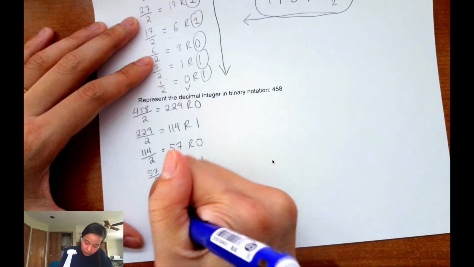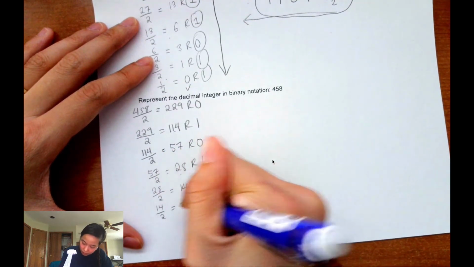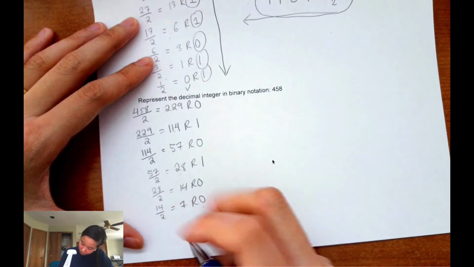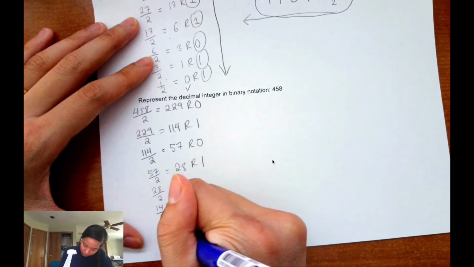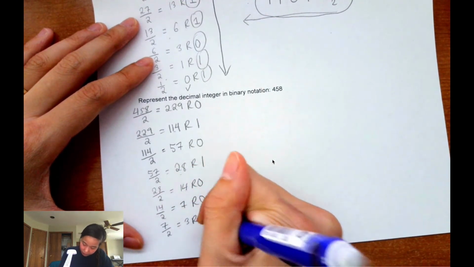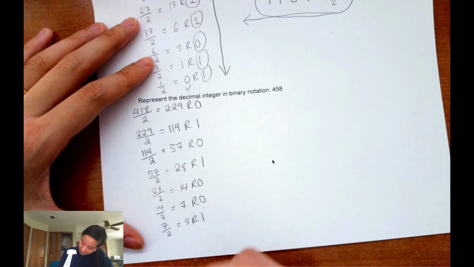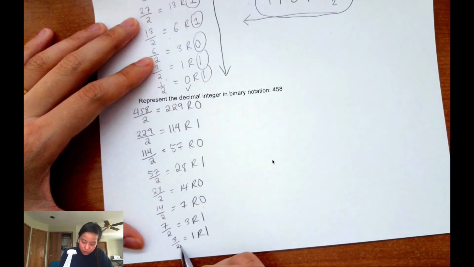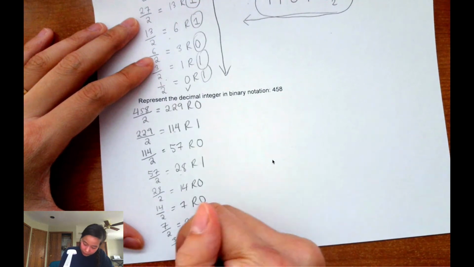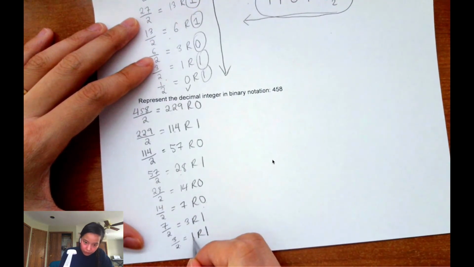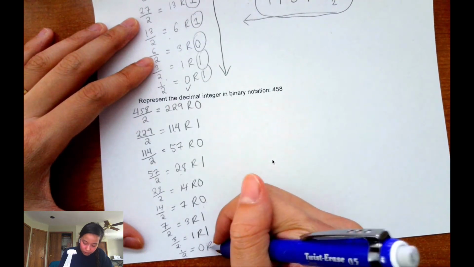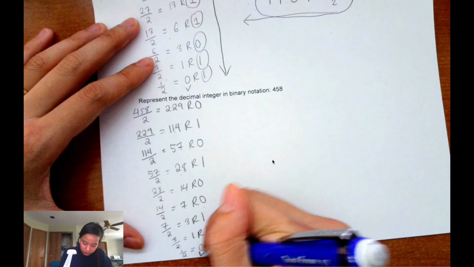And then 14 divided by 2 is equal to 7, remainder 0. There's no remainder because 7 times 2 plus 0 is equal to 14. And then you take 7, divide that by 2, you get 3, remainder 1. I know this because 3 times 2 is 6, 6 plus 1 is 7. And then you take 3 divided by 2, and you get 1, remainder 1. I know this because 1 times 2 is 2, 2 plus 1 is 3, so that's correct. And then you take 1 and divide that by 2, and you get 0, remainder 1. And you stop here because the number before the R is 0, so that's done. Check.